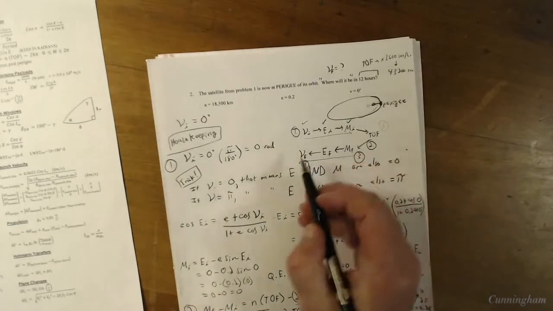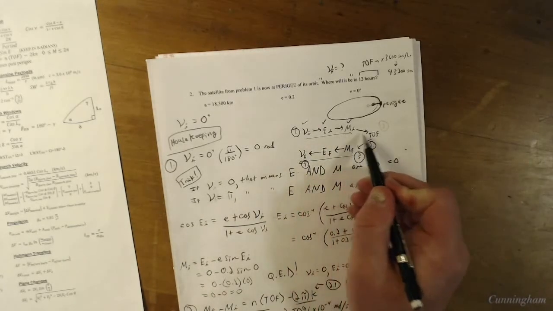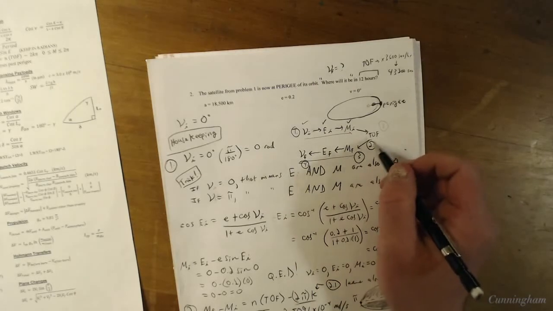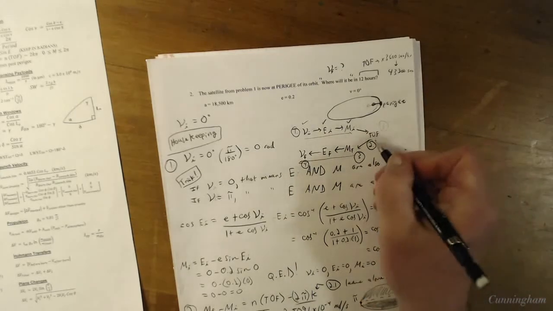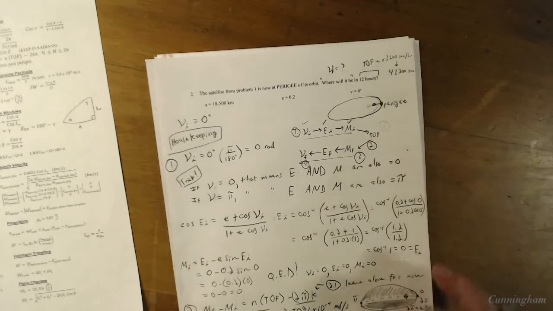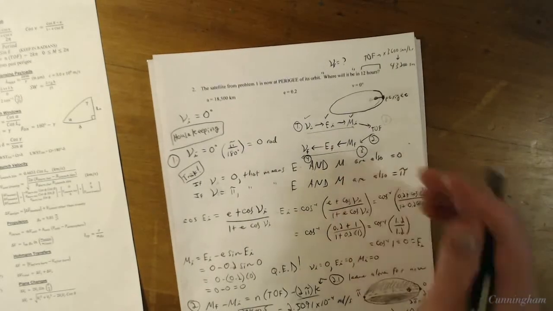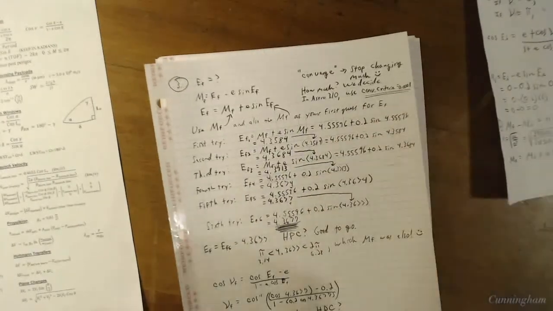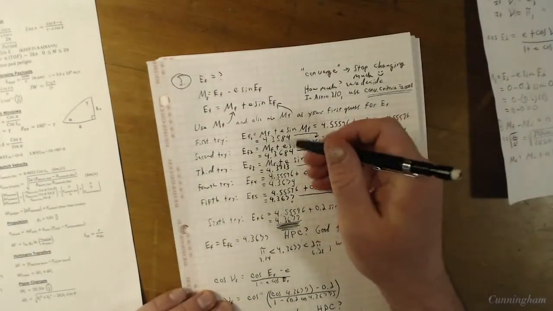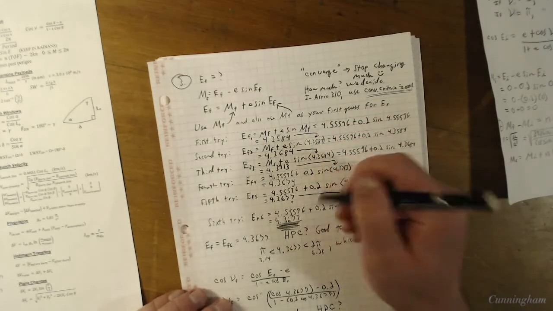Start off with true anomaly initial, march that all the way forward to mean anomaly initial. We use that in time of flight to get mean anomaly final. Then comes the big step 3 of going from mean anomaly final to eccentric anomaly final. That was this whole thing with the iteration. And we have to do our convergence criteria and make sure each answer starts getting closer.